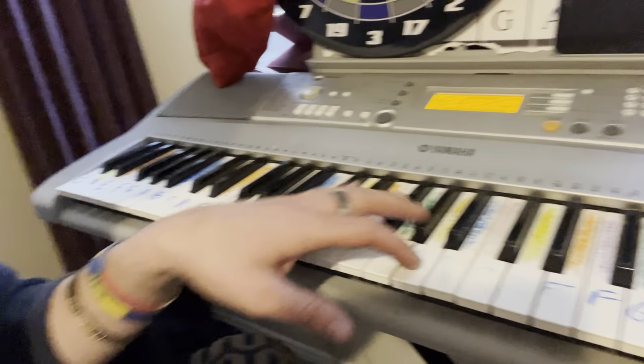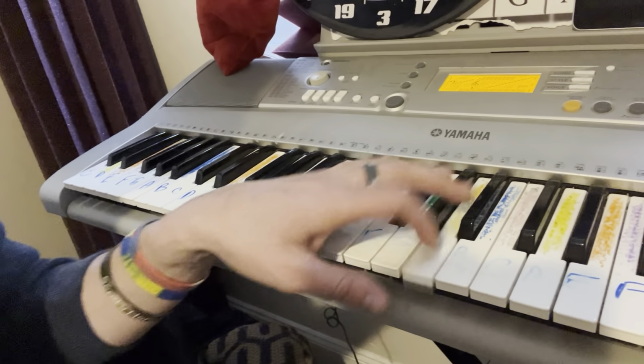Flats and sharps. Remember, if you go up, above, to the right on a piano of the root note or the natural note, you will find the sharp. And if you go to the left of it, you will find the flats. Remember, sharp looks like this: tic-tac-toe board, hashtag symbol, or the pound sign on your phone. And a flat is a lowercase b next to the root or natural note.